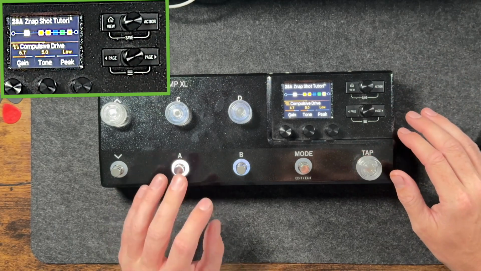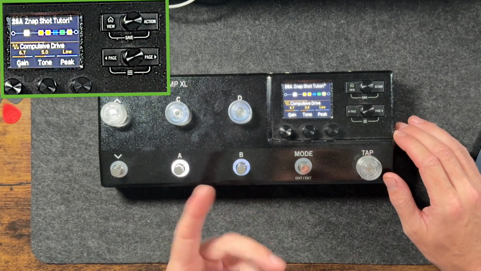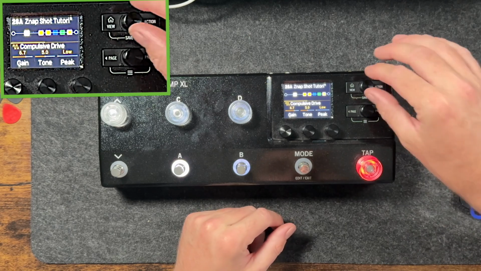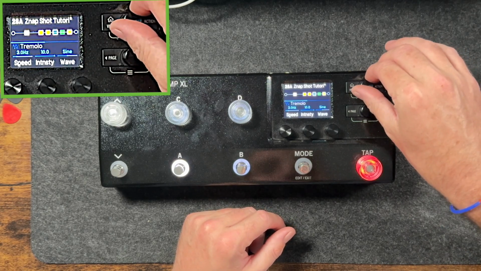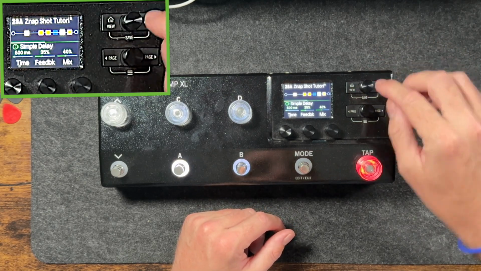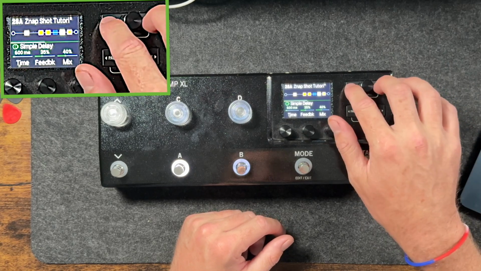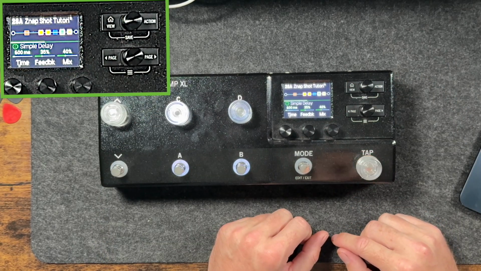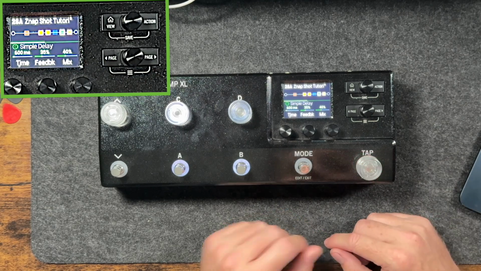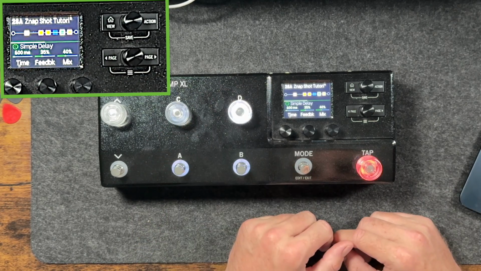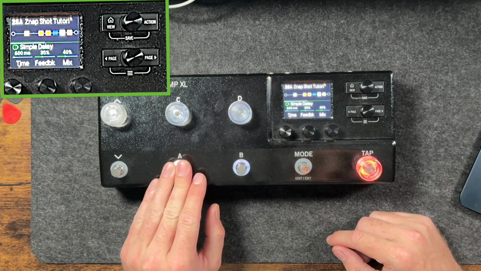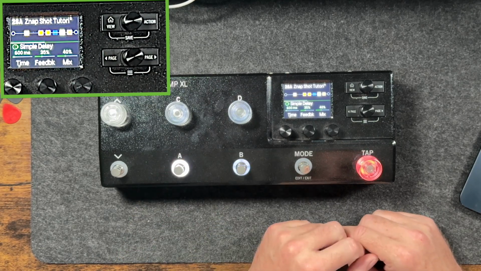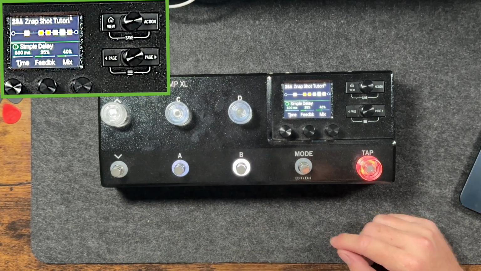Now let's go to snapshot 3. As you can see, the drive is on. Let's make snapshot 3 the solo. So let's go ahead and hit the simple delay. Again, home, action. What do we do? We save. So snapshot 1, nothing's on. Snapshot 2, distortion's on. Snapshot 3, distortion and delay is on. And then snapshot 4, look, everything's turned on.